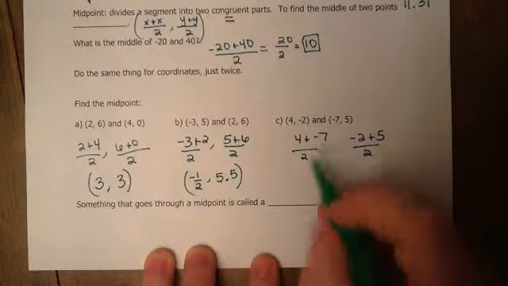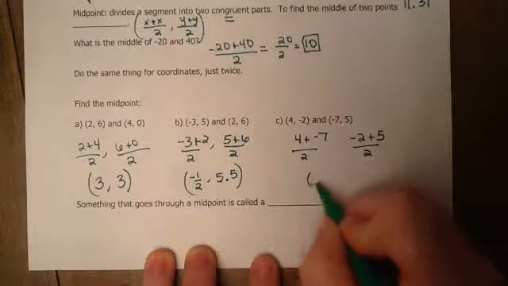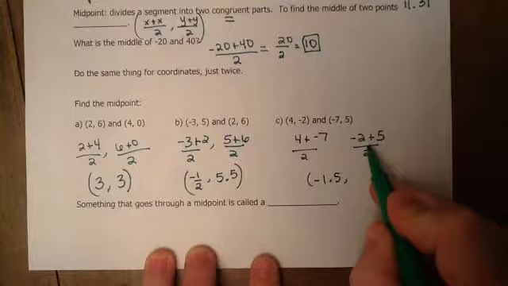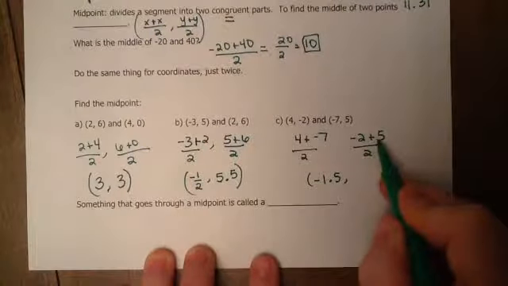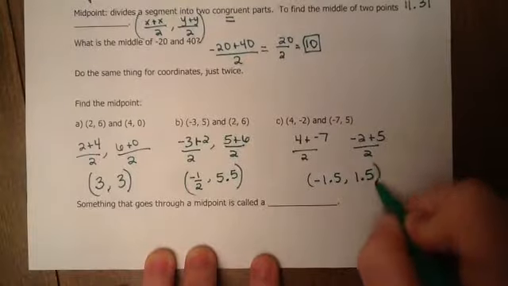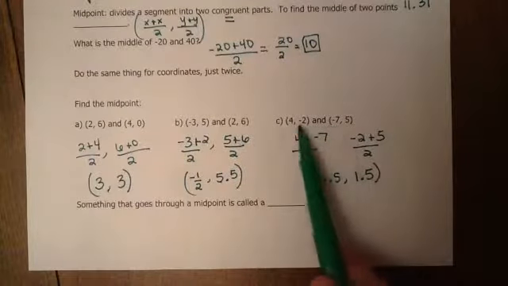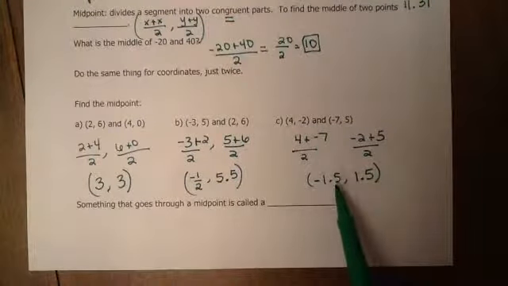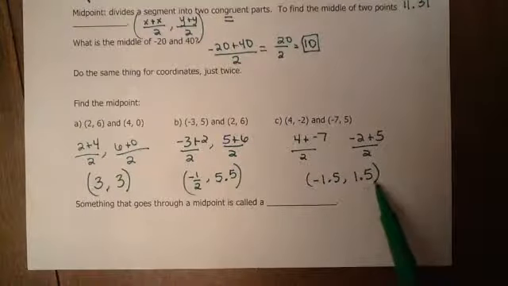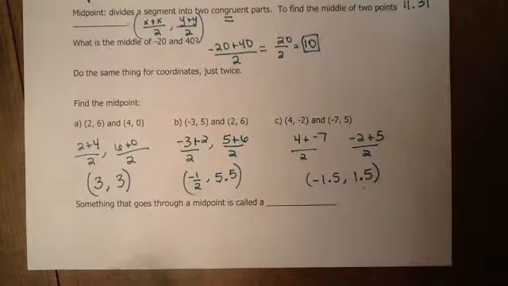So we should get negative 3/2 or negative 1.5. And what about here? 3 over 2 or positive 1.5. Halfway in between these 2 points would be the point negative 1.5, 1.5. Add them, divide by 2.